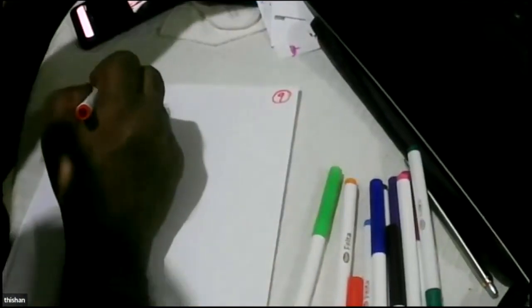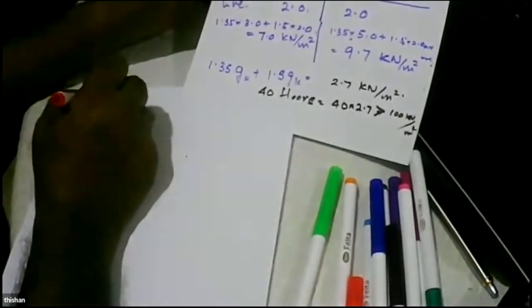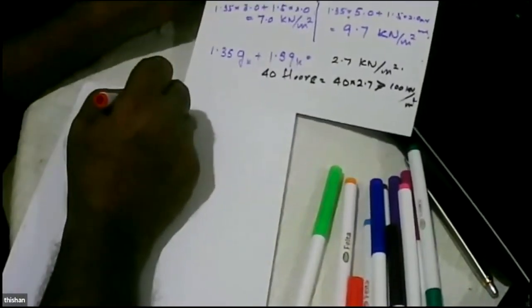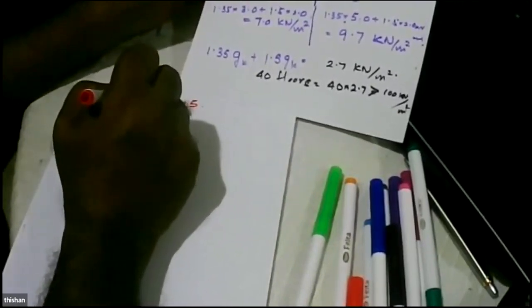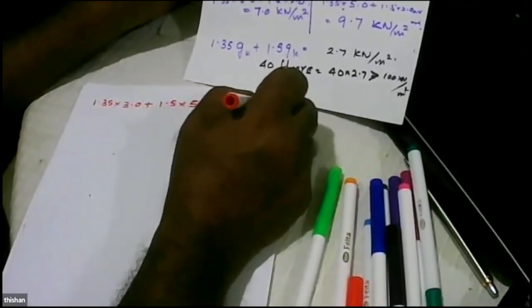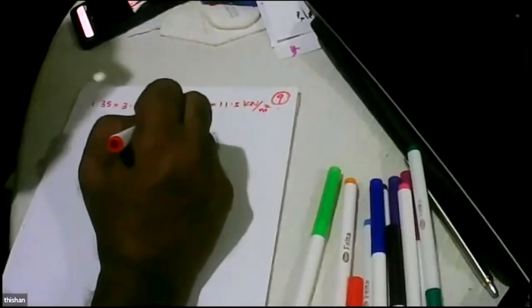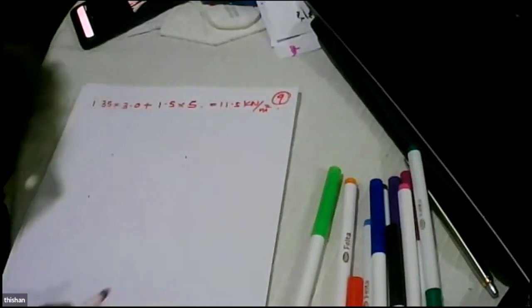So if I go back to the earlier calculation, we'll have 1.35 times 3 plus 1.5 times 5. 11.5. Is that right, Vanduka? Correct, sir. 11.5, yes.